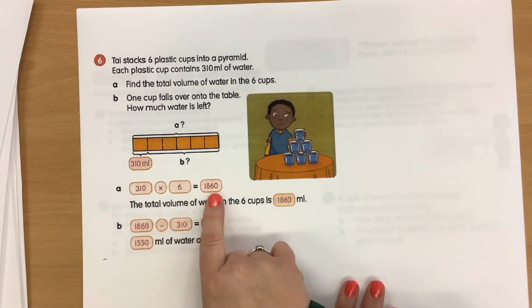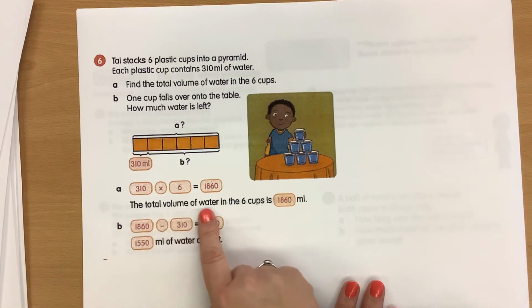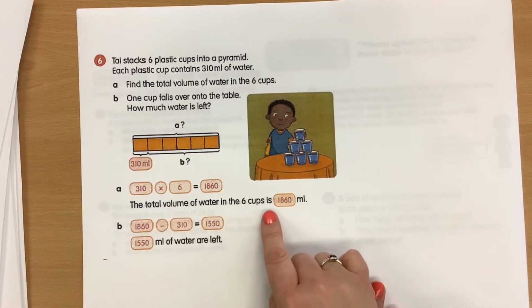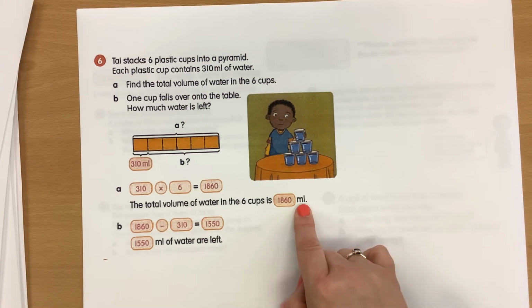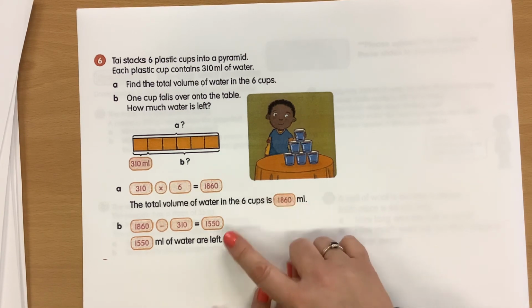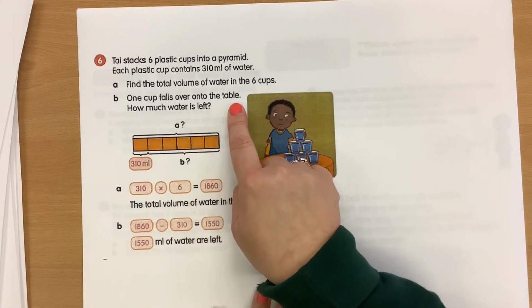And the answer to that is 1,860. So the total volume of water in the 6 cups is 1,860 millilitres.